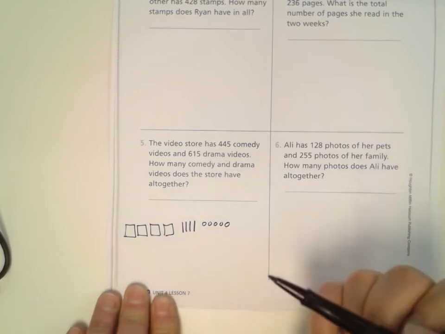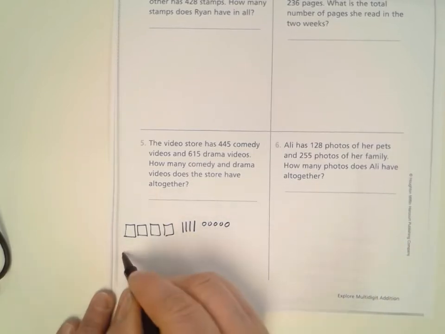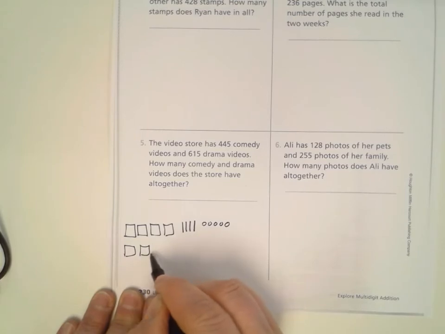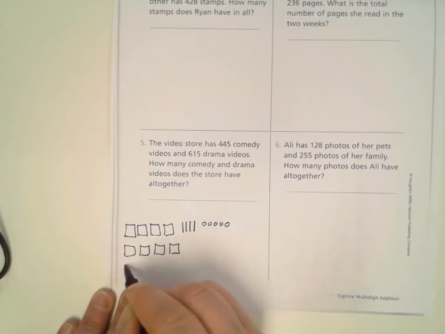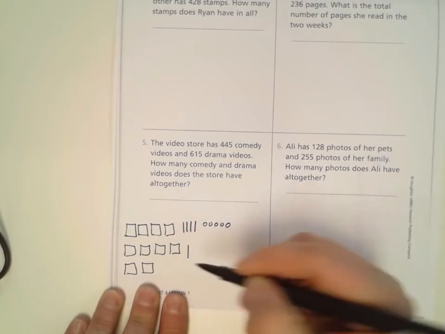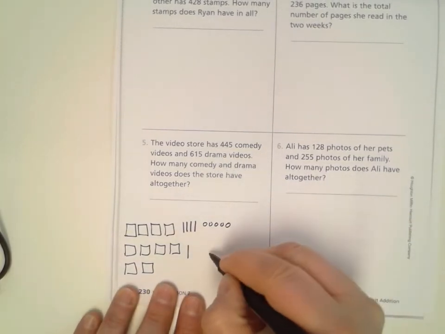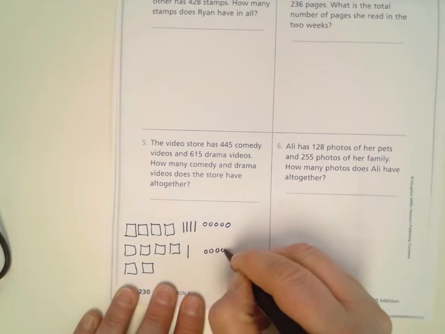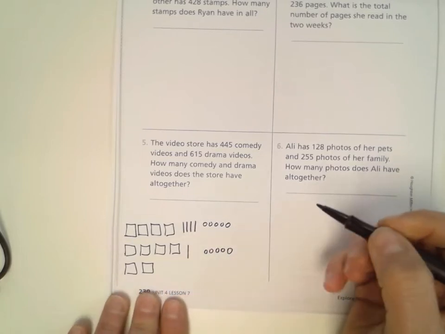The next one is 615. So I'm going to draw 600. 1, 2, 3, 4, 5, 6. And then I'm going to draw 10. And then 5 more ones. 1, 2, 3, 4, 5. I'm going to let you catch up a little bit there.